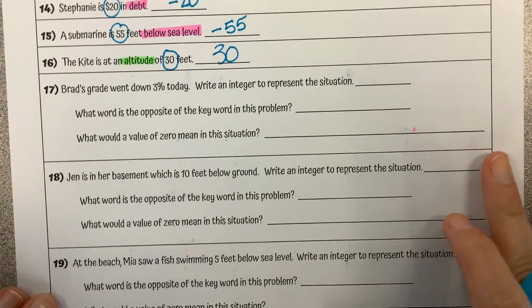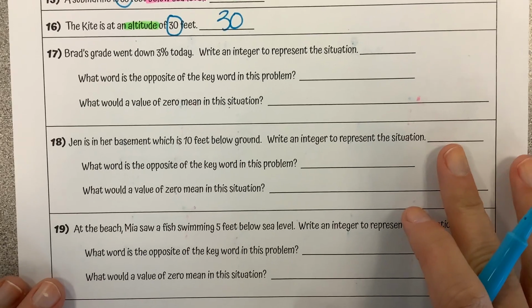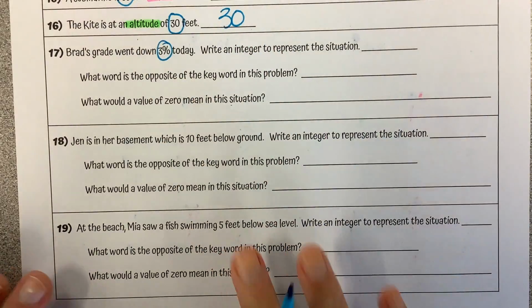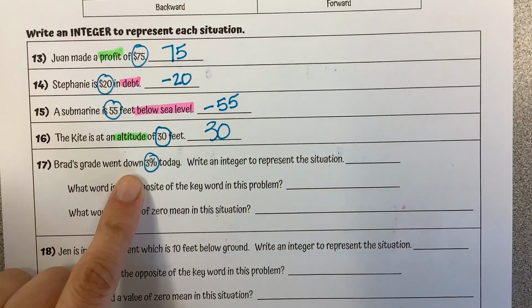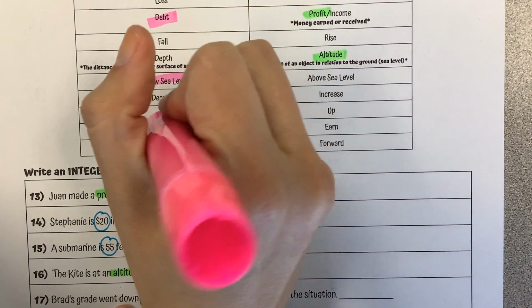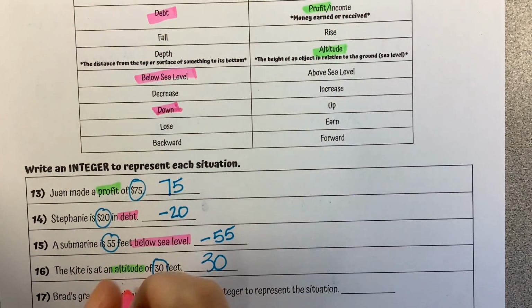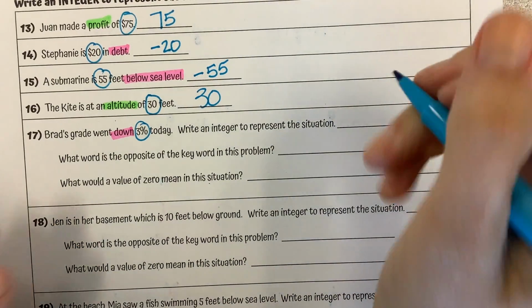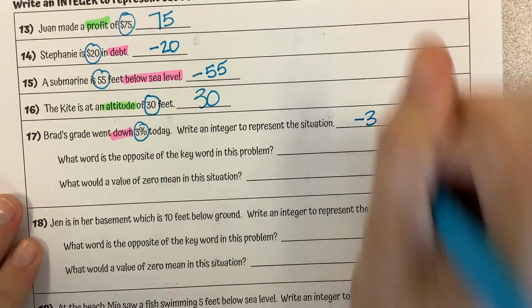Now let's look at the scenarios with 0, okay? Brad's grade went down 3% today. Looking at the word down, I see that on my negative side. So going down is going to be negative 3.